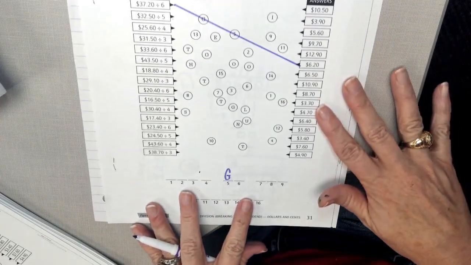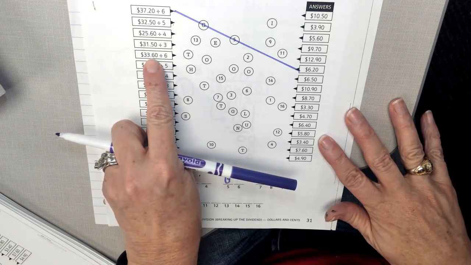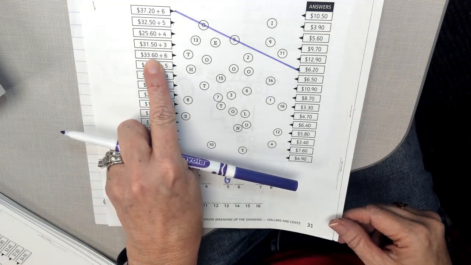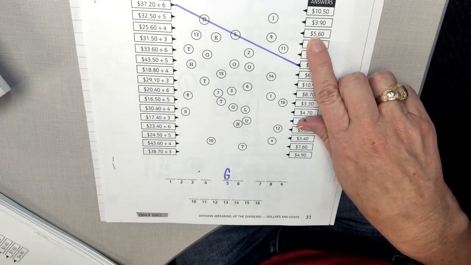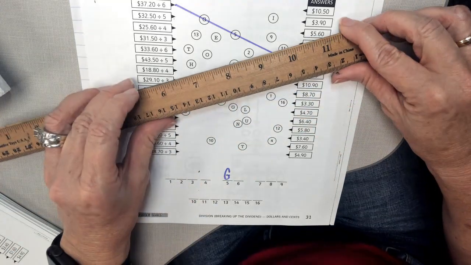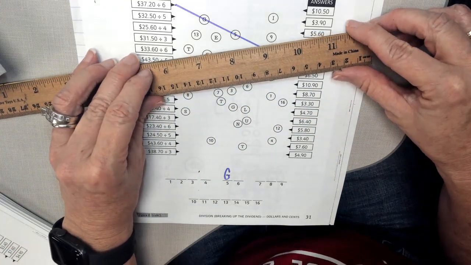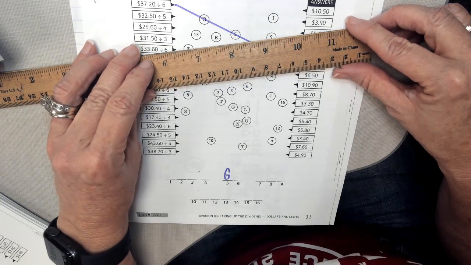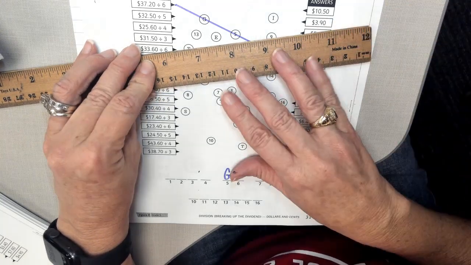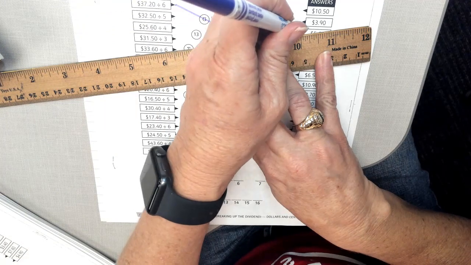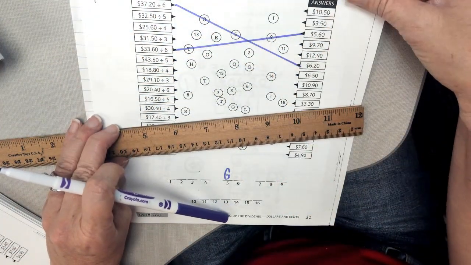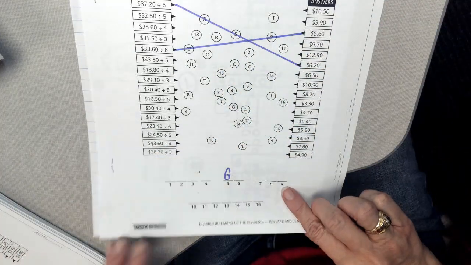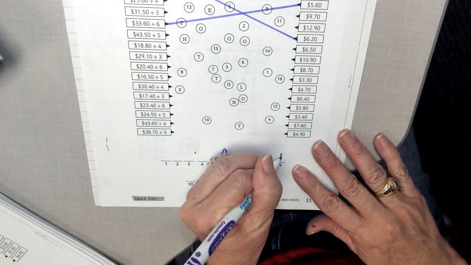Okay? All right, our next one was dividing by 6. So I believe it was this one right here, 33.60 divided by 6. And we got $5.60. So let me find that. It's right here. So I'm going to match that up carefully. You could do these one at a time. If you're not careful, you'll end up getting 2 letters at once. So that's going to be 9 and T. So go to number 9 and write a T.